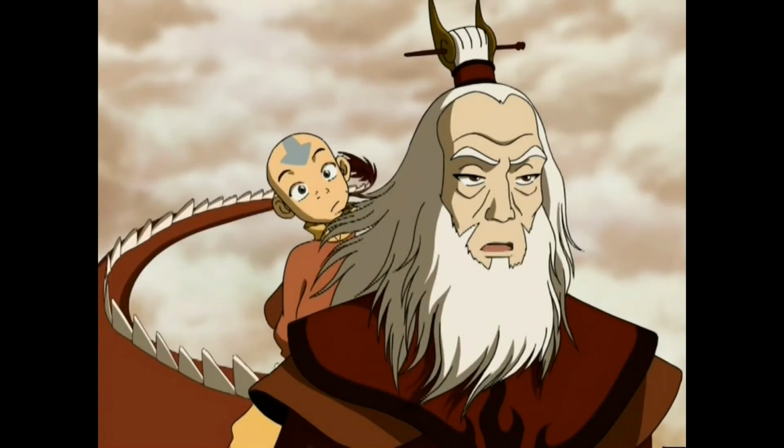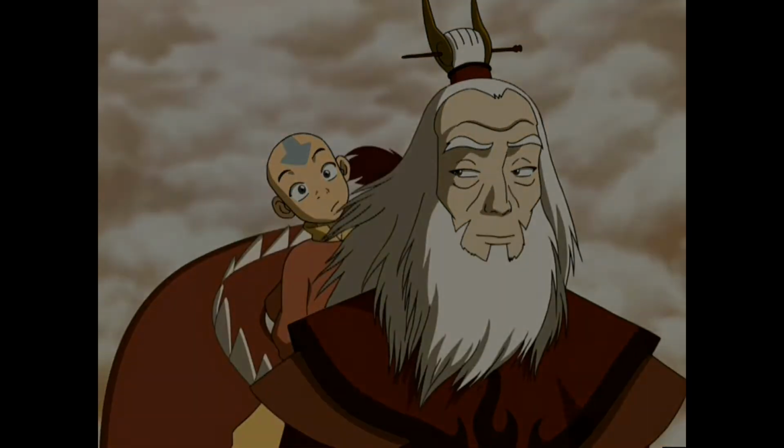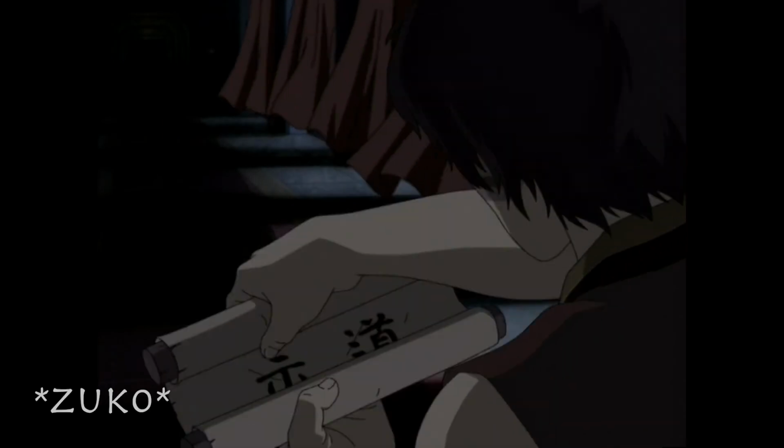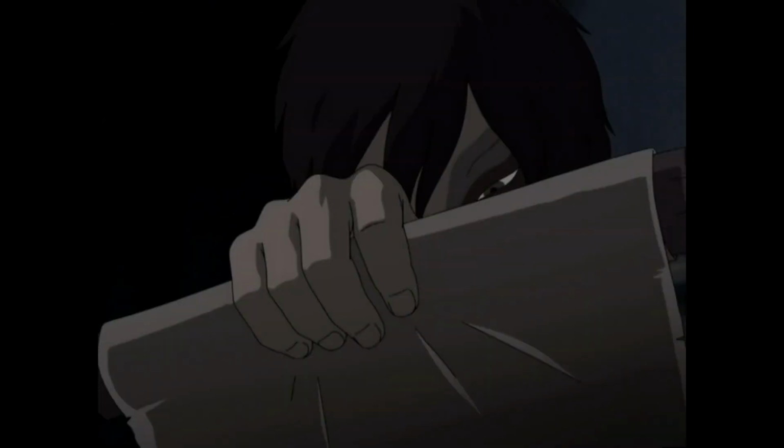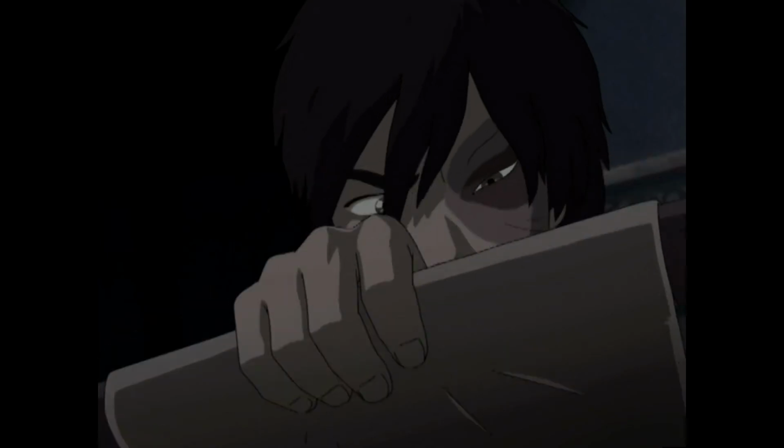In this episode, Aang is shown Roku's history with Sozin, and Roku reads a scroll of Sozin's history with Avatar Roku. At the end, Zuko goes to visit Iroh in prison, and he is confused why this scroll was sent to him. This is Iroh's answer.